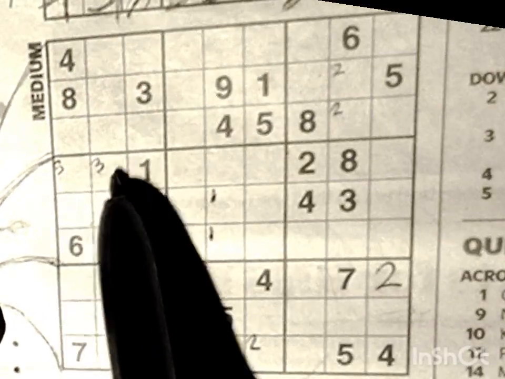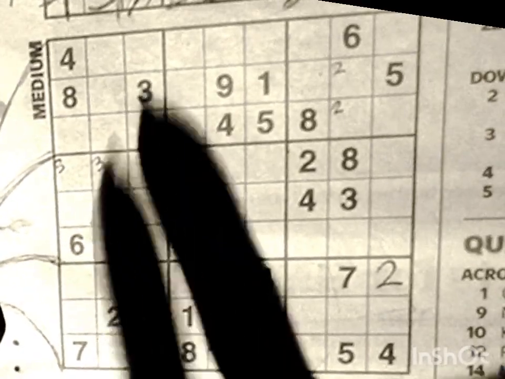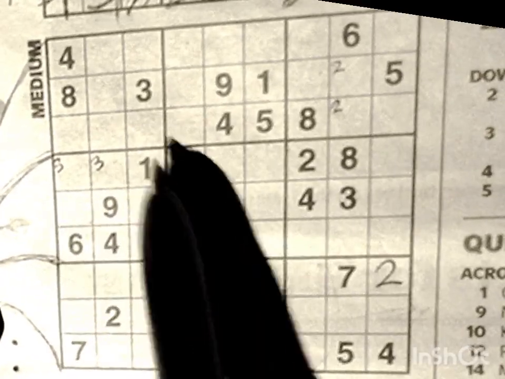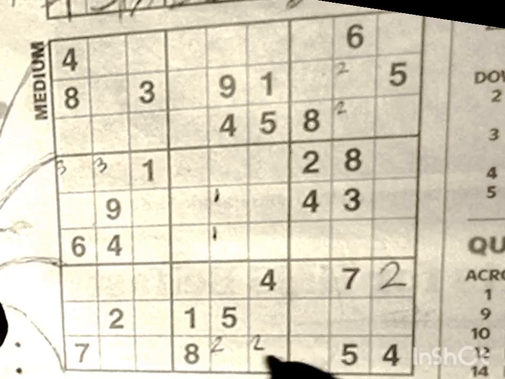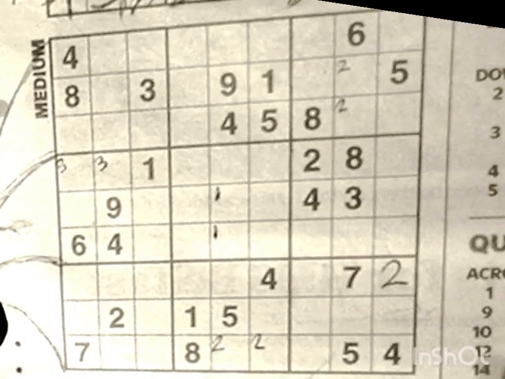That 3 is going to be there or there. Can't be there or there because of that one. Can't be there because of that one. So we're left with just the 2 squares. Now on to the 4.